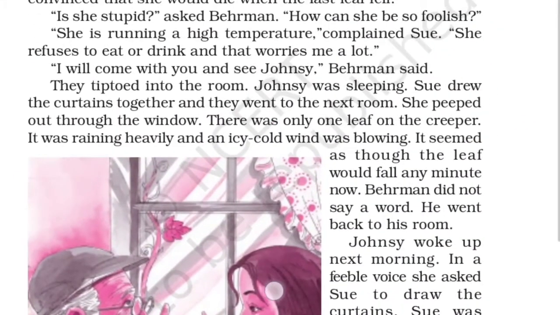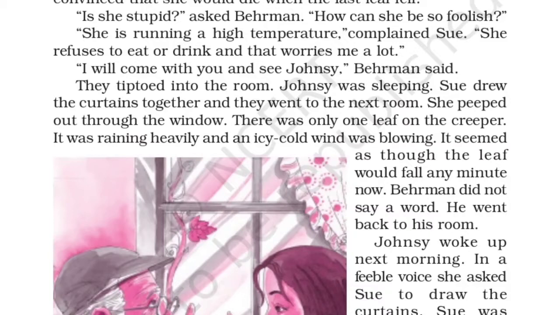Okay, let's move ahead. "Is she stupid?" asked Burman. "How can she be so foolish?" So Burman, being a 60-year-old, very mature, very experienced fellow, said, is she a fool? She is saying such things. "She is running a high temperature," complained Sue. So Sue, being a very loyal friend, tried to argue for her friend. She tried to prove a point that yes, she is talking nonsense, but that is because she has a high temperature. She is not well.